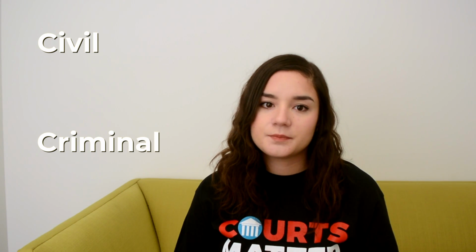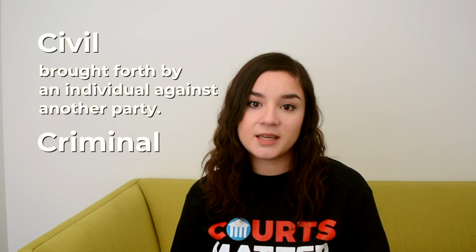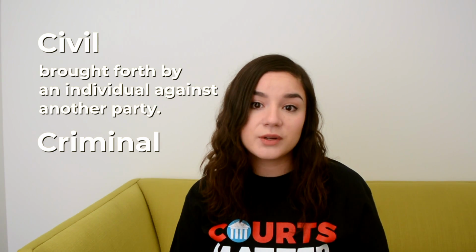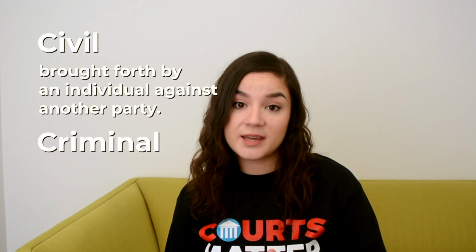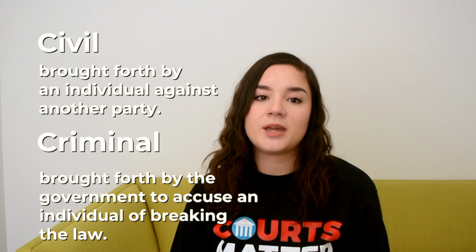All of the cases that go through these two systems are either civil cases or criminal cases. Civil cases are those that are brought forth by an individual or entity against another party that has failed to carry out a legal duty, for example, when somebody sues someone else. Criminal cases are those that are brought forth by the government to accuse an individual of breaking the law.